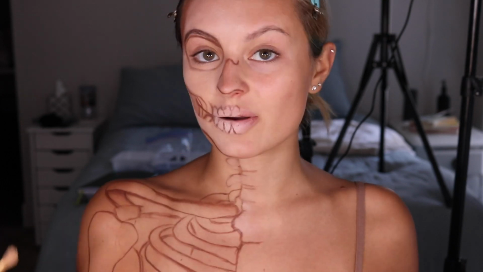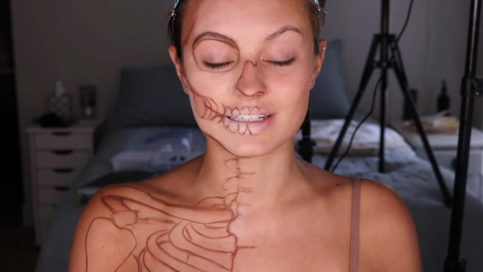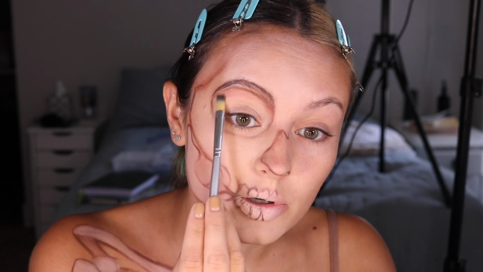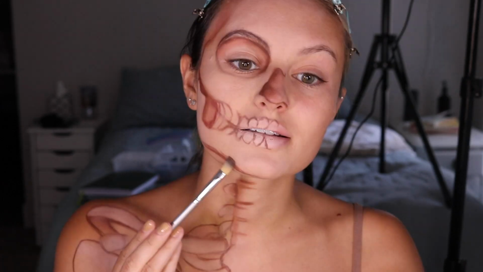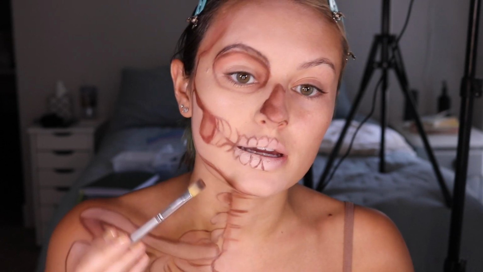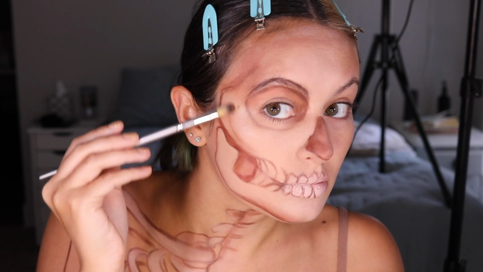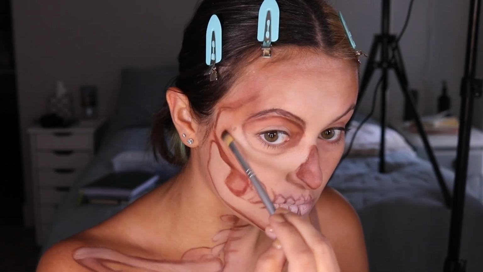Instead of going in with my skin tone, I'm using a lighter shade of concealer so that when we do start adding a lot more color, all of these things are going to pop. Starting by adding a light layer of shading, I'm going in with a light brown. Start moving throughout the whole design, top to bottom, and just make sure that all the areas are starting to build depth. We don't want any of it to be flat.